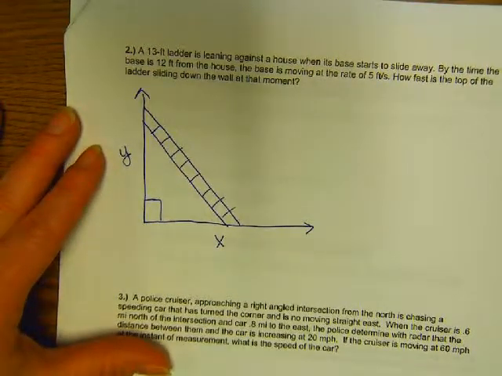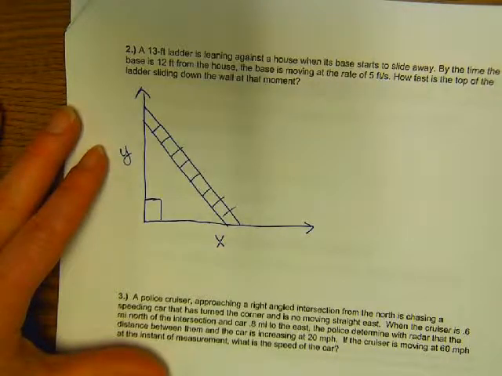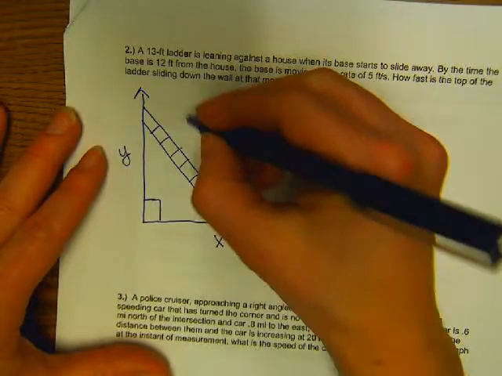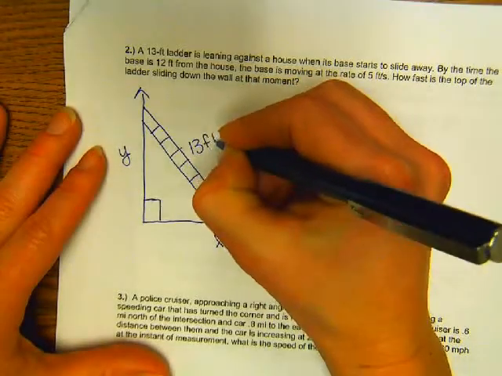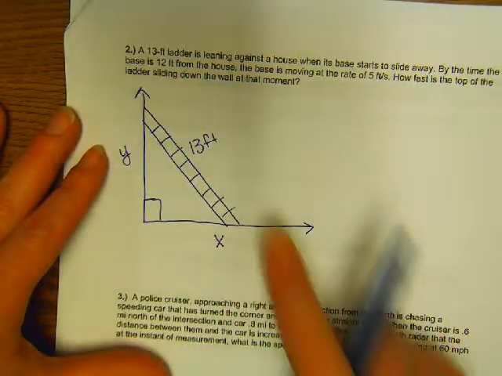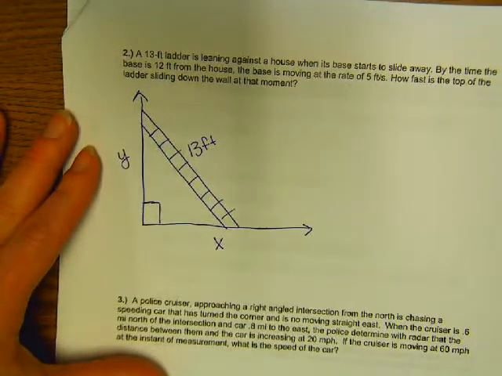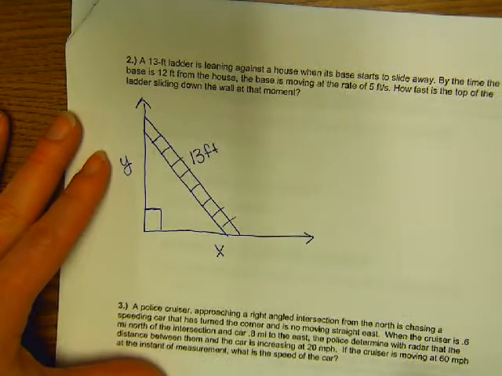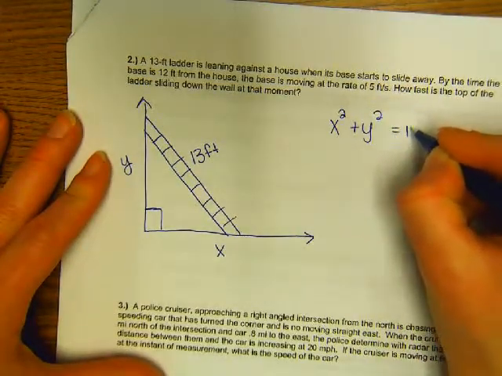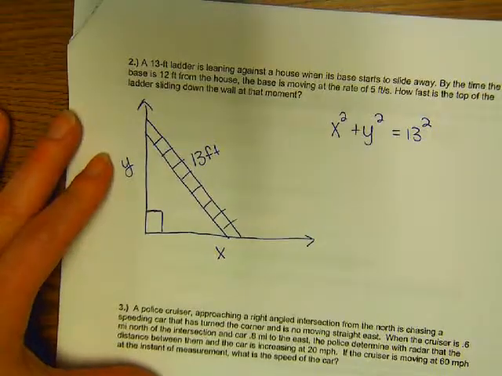So we are told some things. Tell me what we're told. This is constantly going to be a 13-foot ladder. This has to remain the same. So would you guys give me a relationship between x and y and 13 then? X squared plus y squared equals 13 squared. And so that's where we're going to go from.